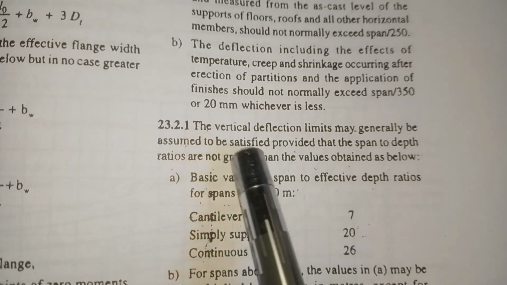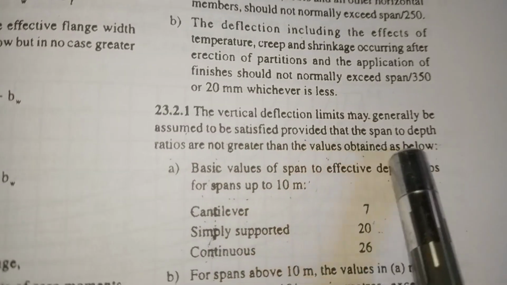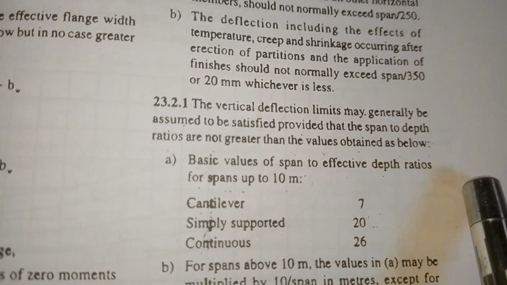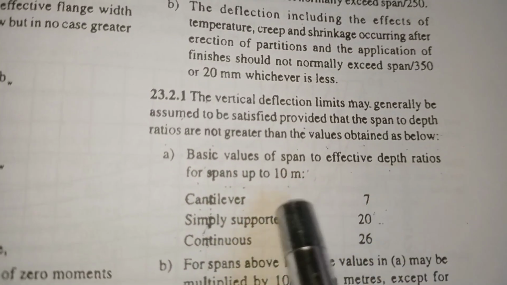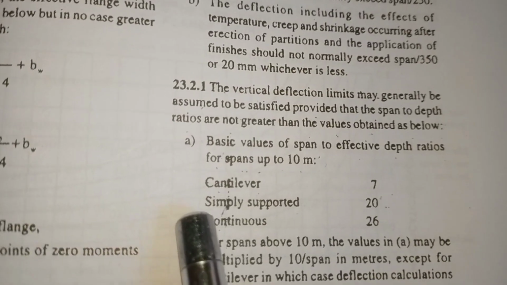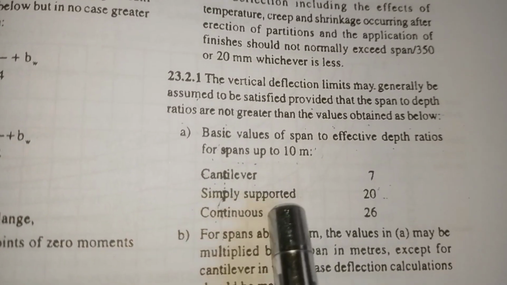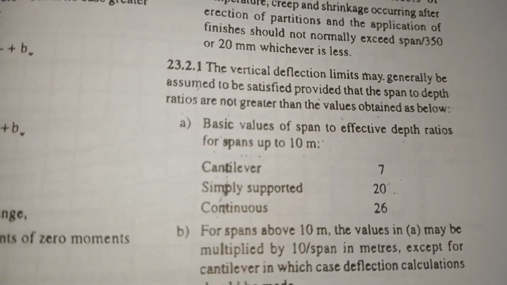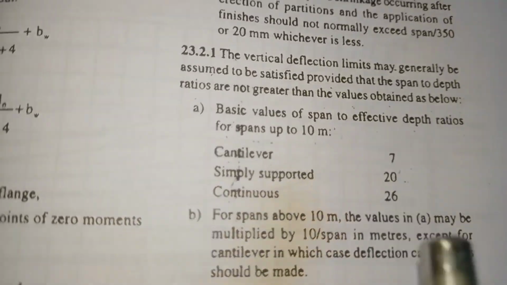The vertical deflection limits may generally be assumed to be satisfied provided that the span to effective depth ratios are not greater than the values obtained as below. Basic values of span to effective depth ratio for spans up to 10 meter. Now we are calculating the simply supported slab, so for the slab the L by D ratio should not be greater than 20. So I am taking this.